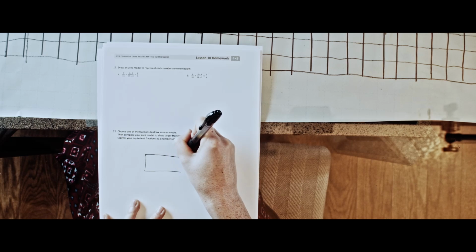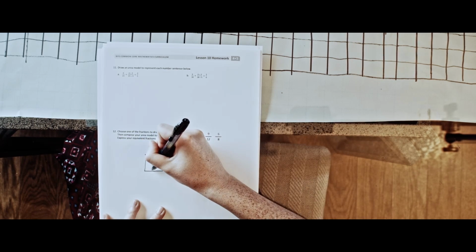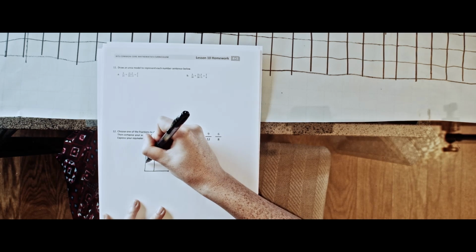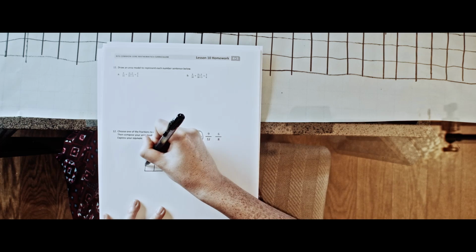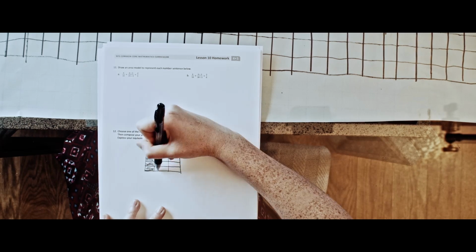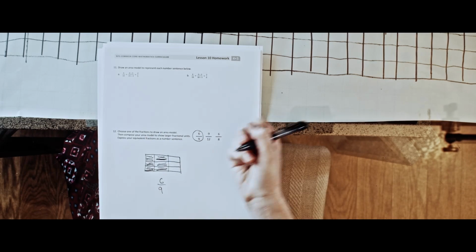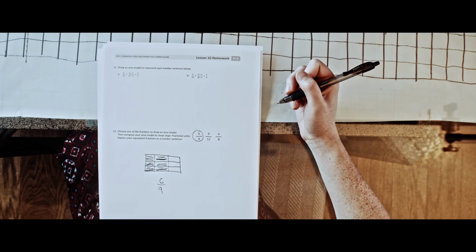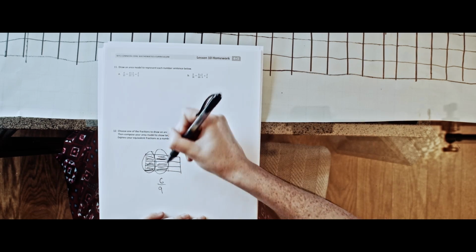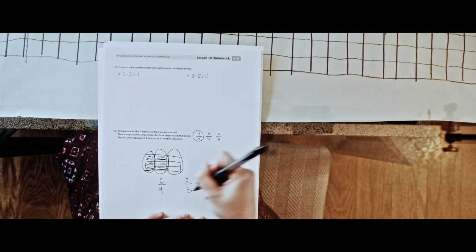So I'm going to draw my area model. And I'm going to create 6/9. Shading in 6. Okay, there is 6/9. And now I need to compose it to find larger units. So I can just circle my larger groups. That shows me that this is going to be equal to 2/3.